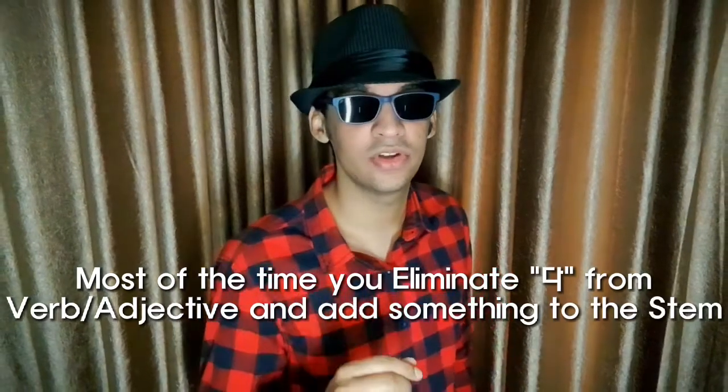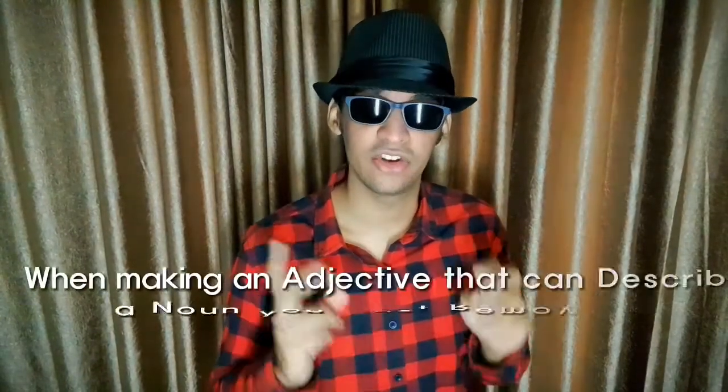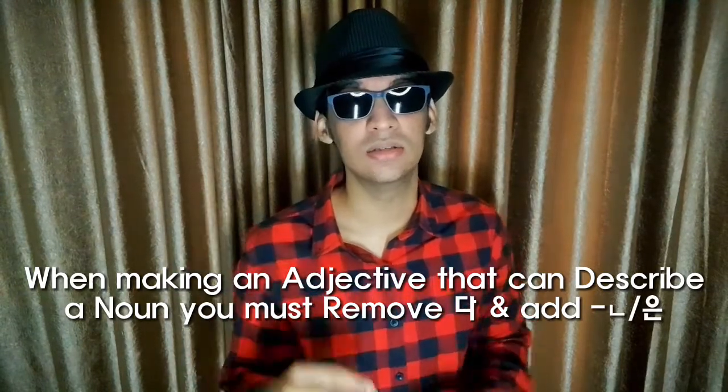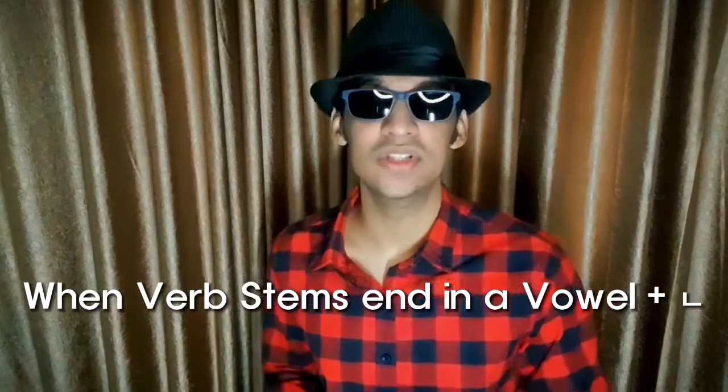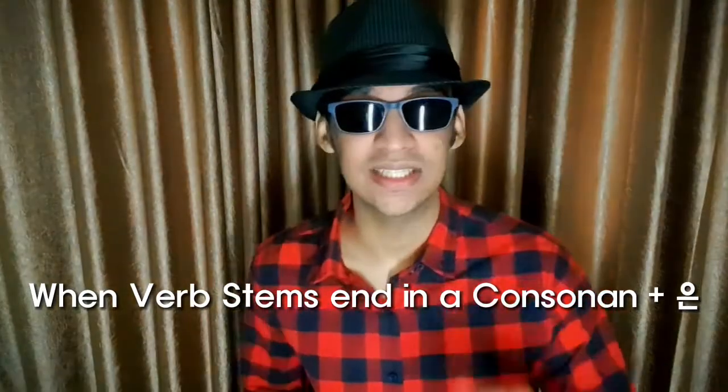Now, as we know, most of the time when using adjectives or verbs, we remove da and add something to the verb stem. So when we make an adjective that can describe a noun, we remove da and add 은 or 년. So when do we use which? Now when verb stems end in a vowel, we use 년, and when verb stems end with a consonant, we use 은. Therefore, 크다 becomes 큰, and 좋다 would become 좋은.